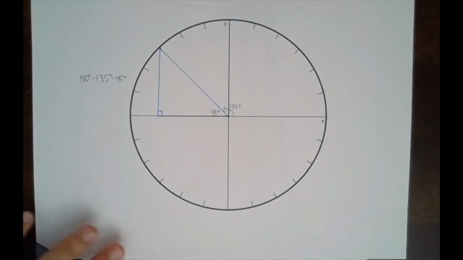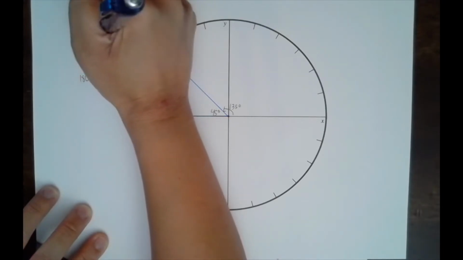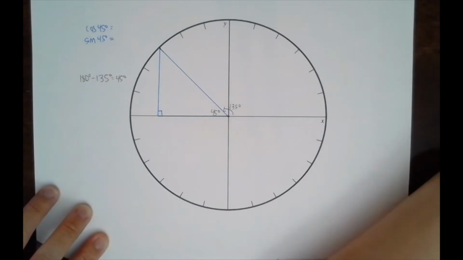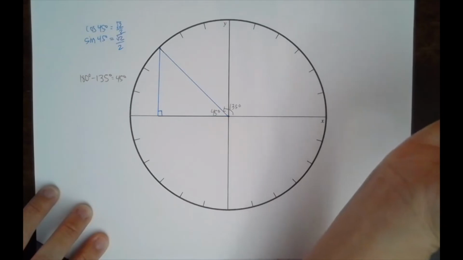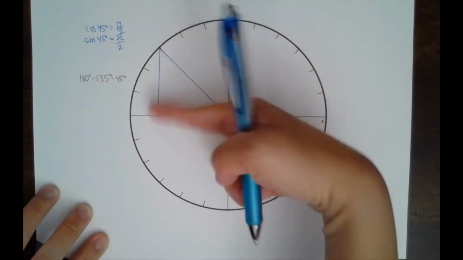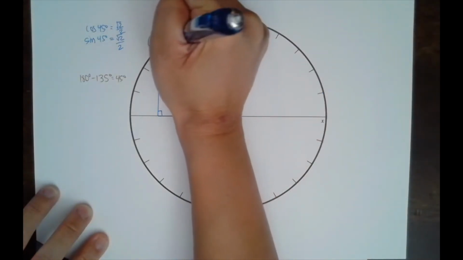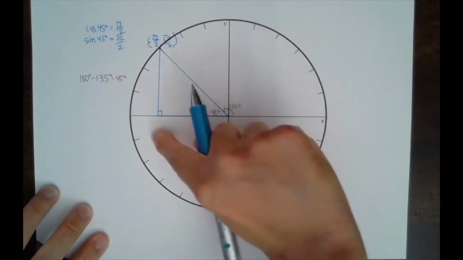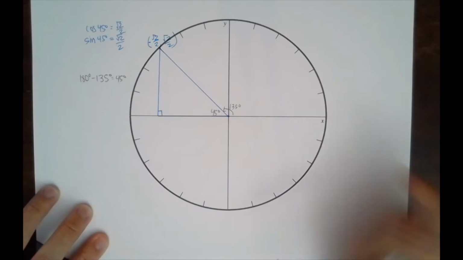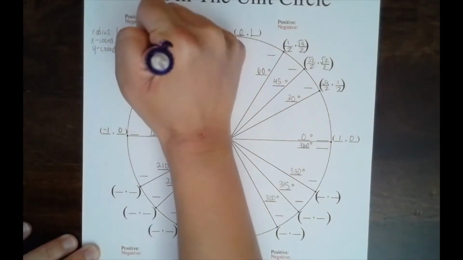And now we want to think, what is the cosine and sine of 45 degrees? That is root 2 over 2 and root 2 over 2. Again, think we are in the second quadrant. So our coordinates aren't just root 2 over 2 comma root 2 over 2. The x has to be negative because x is negative in the second quadrant. Y is positive. So our coordinates here are negative root 2 over 2 comma root 2 over 2.